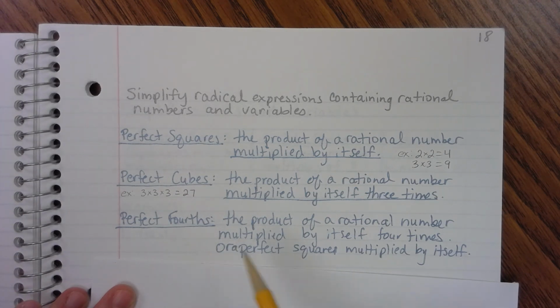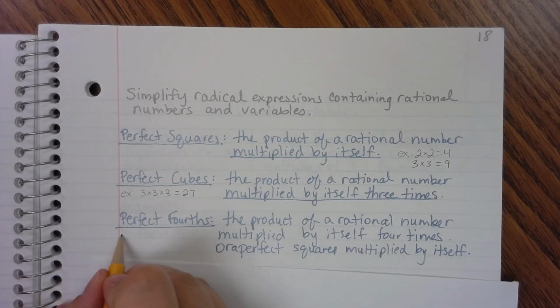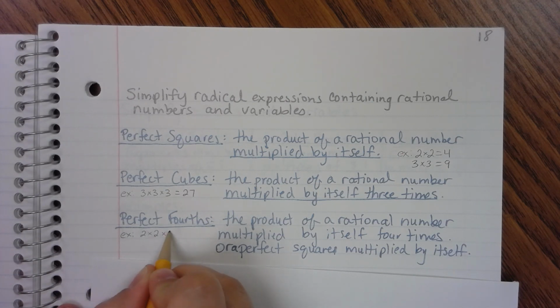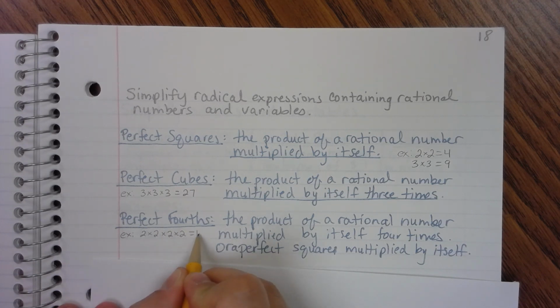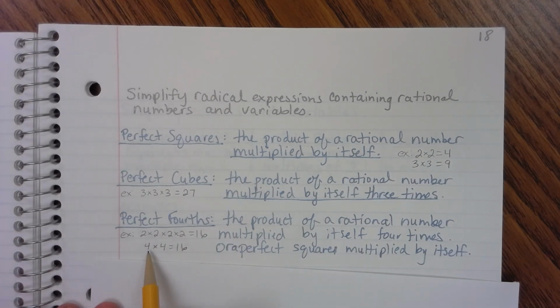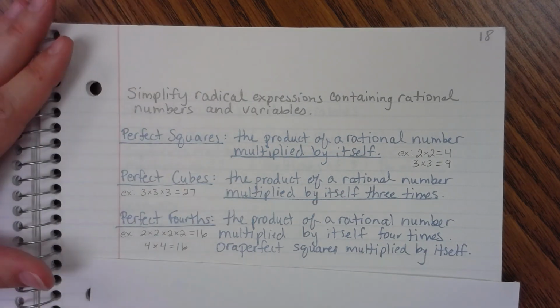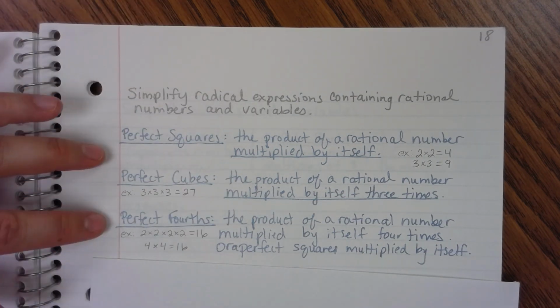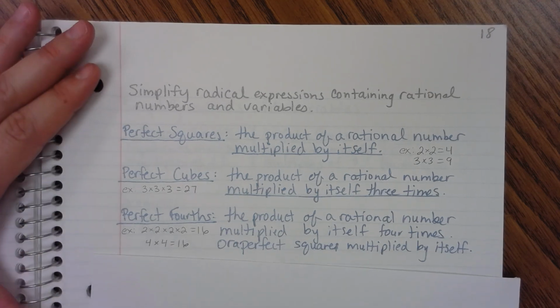Perfect fourths are the product of rational numbers multiplied by itself 4 times. Or we could say that it's a perfect square multiplied by itself. So an example of this could be 2 times 2 times 2 times 2, which ends up being really 4 times 4, which is 16. So we take a perfect square and multiply by itself. We are going to be using perfect squares, cubes, and fourths when we simplify our radicals.